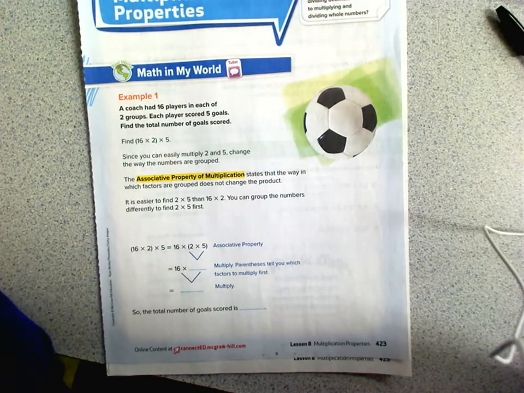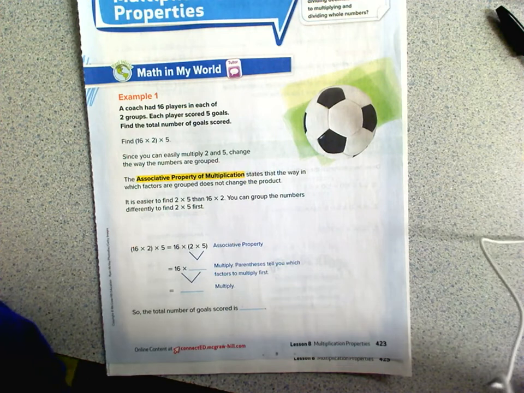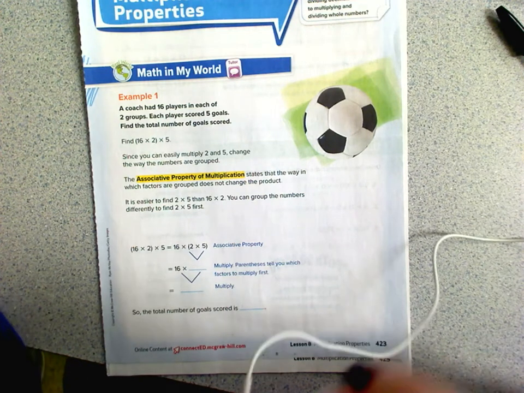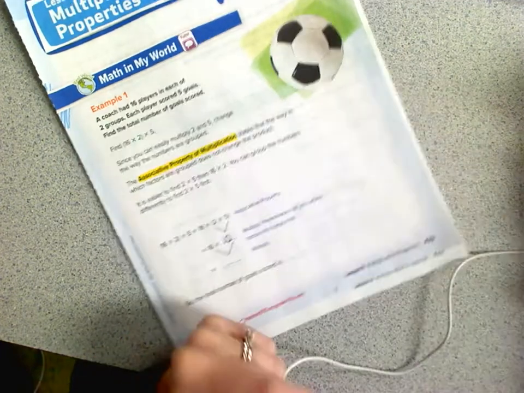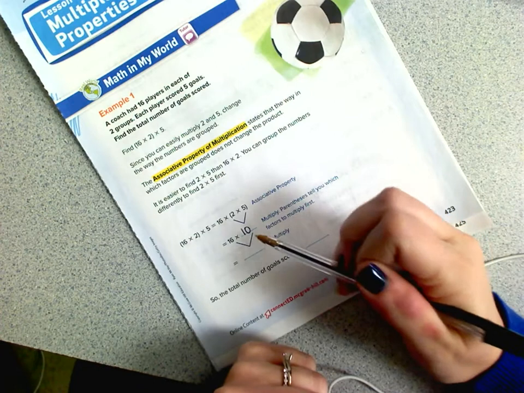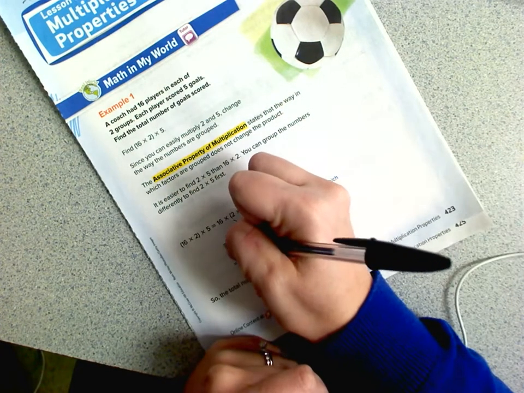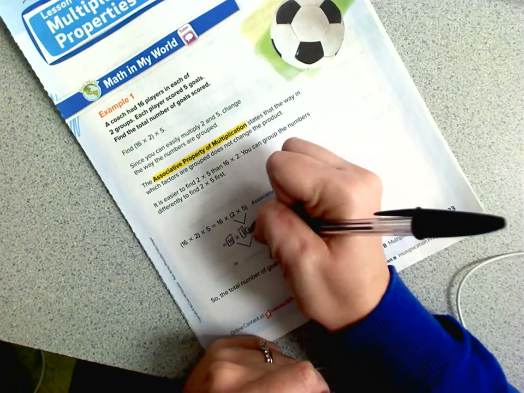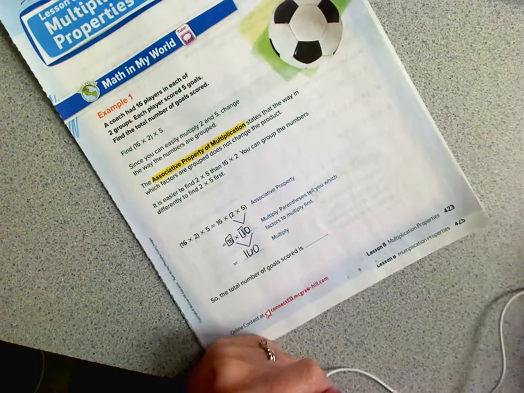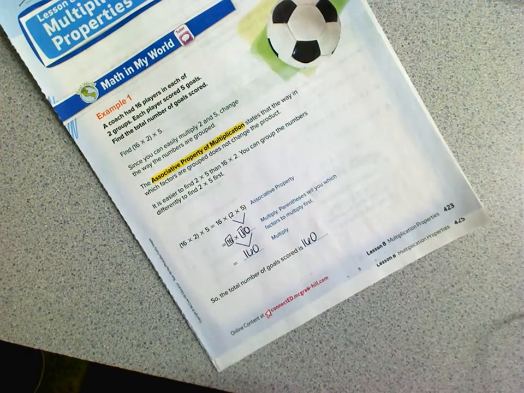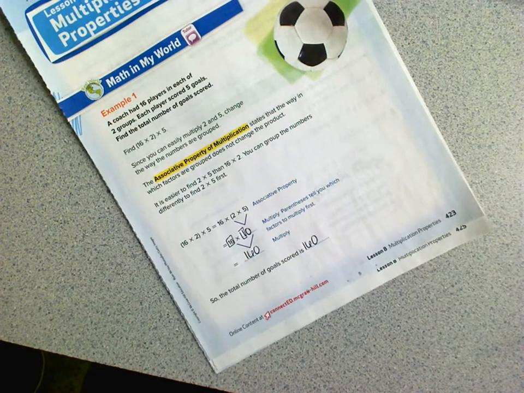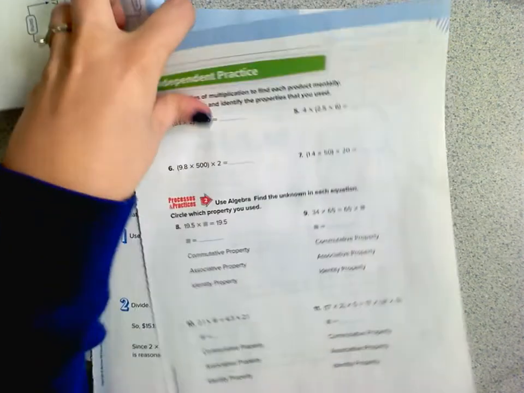It's easier to find 2 times 5 than 16 times 2. So you can group the numbers differently to find 2 times 5 first. So just switch them around. 2 times 5 is 10. 16 times 10 is, box the basic fact, 16 times 1, add the 0, 160, easy peasy. So the total number of goals scored is 160. So that whole thing was just about regrouping the numbers and putting the ones together that you like to solve first to make it easier for you.